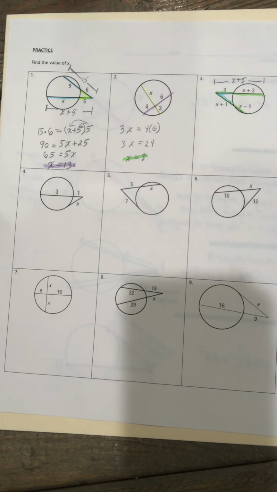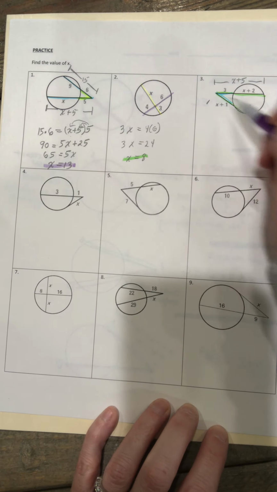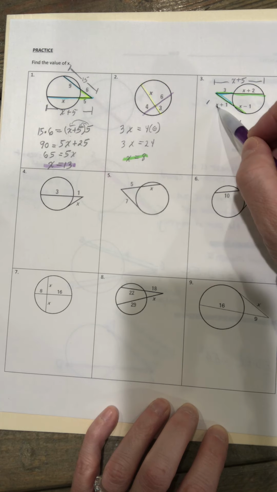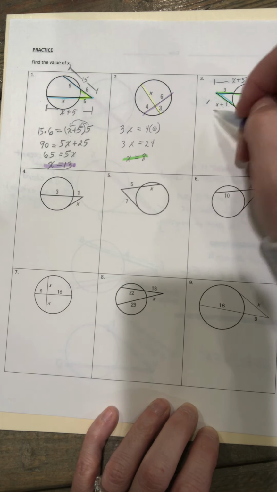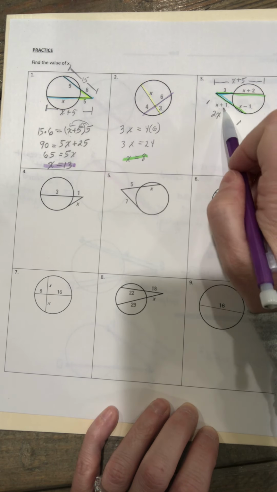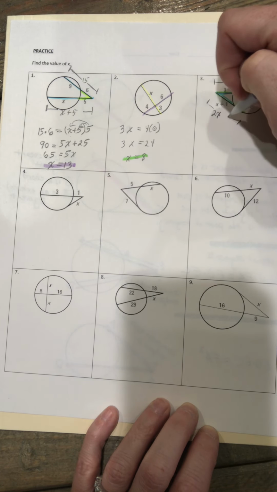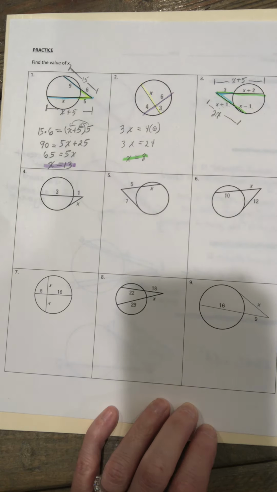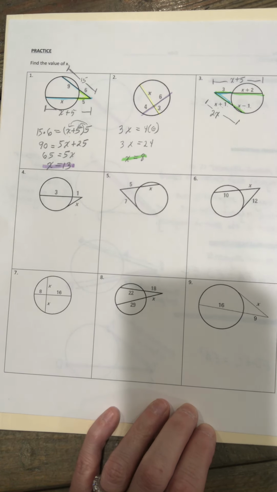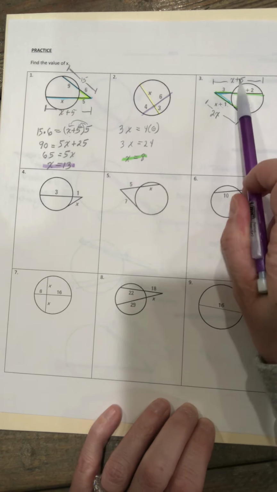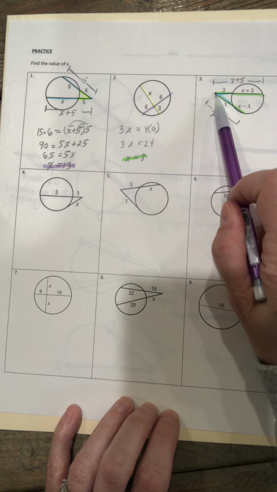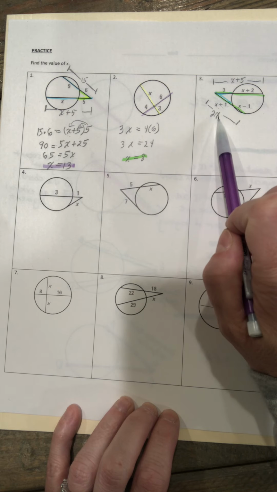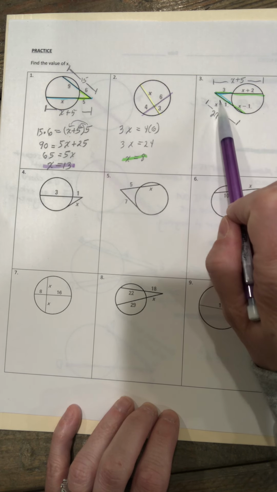Now if I take a look at my next one, same thing. I have to add the length. I have x plus 1 plus x minus 1. Well, x plus x would be 2x. Positive 1 minus 1 would cancel to 0. So the length of that secant would be 2x. Now the rule says the product of the secant segment and its external segment, if they meet at a common endpoint, would be equivalent to the product of the other secant segment times its external segment.